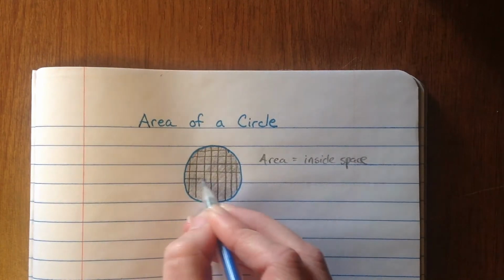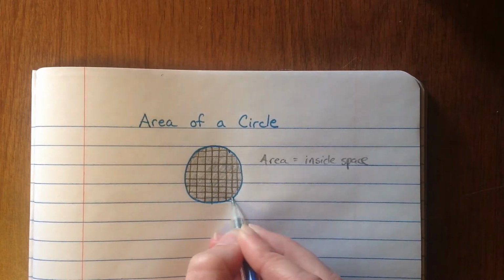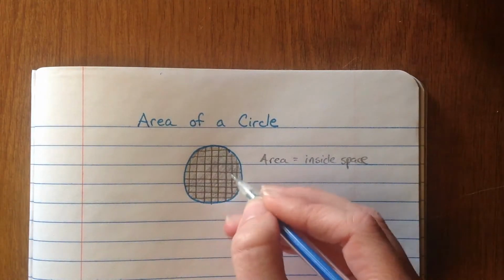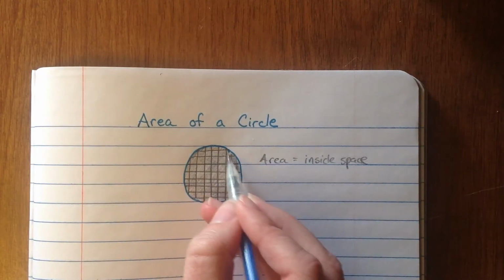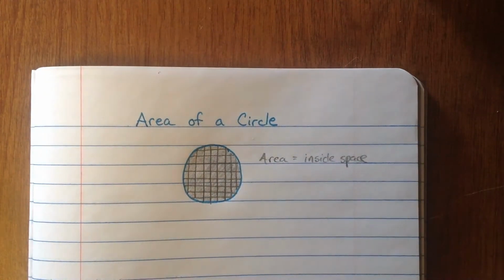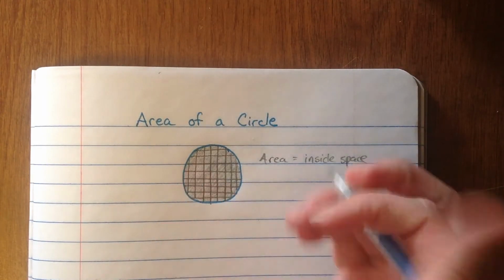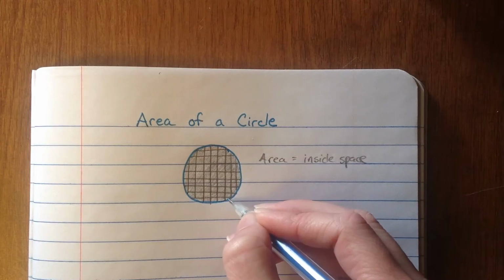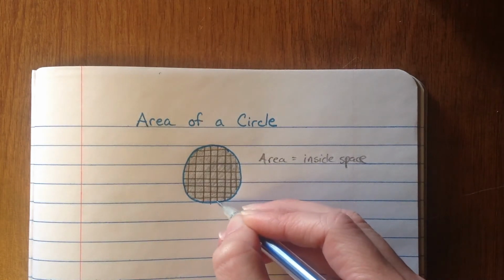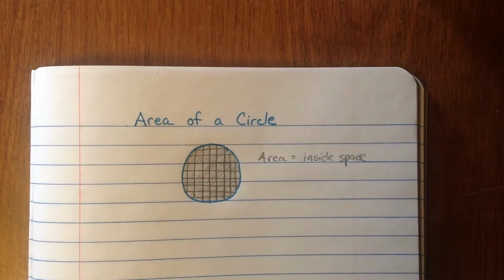So when we talk about area, it's actually the number of square units that it takes to make up a circle. So if I drew in a bunch of different squares here and I counted them all, area of a circle is actually how many square units can I fit inside my circle. Now the funny thing about this is that we end up with some parts of squares, like see, that's not a full square right there, and this is not a full square. So we're going to end up with some decimals, and that's okay.